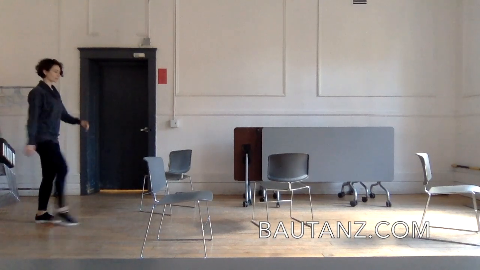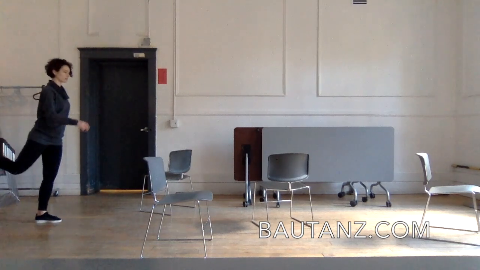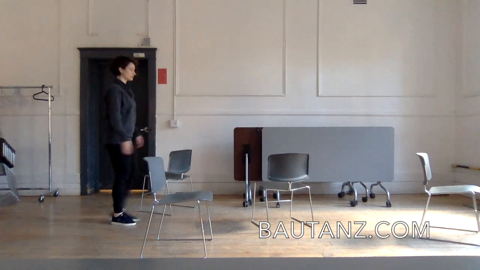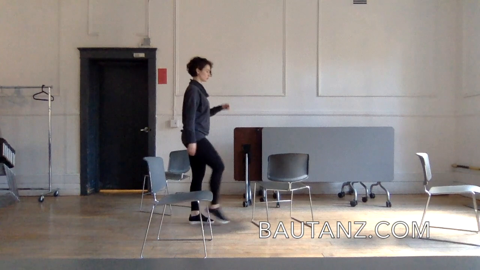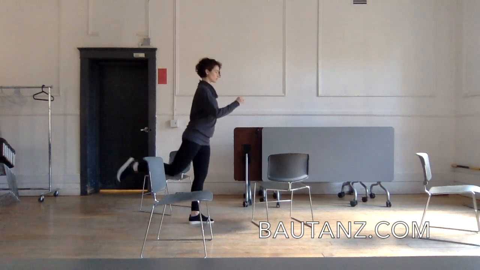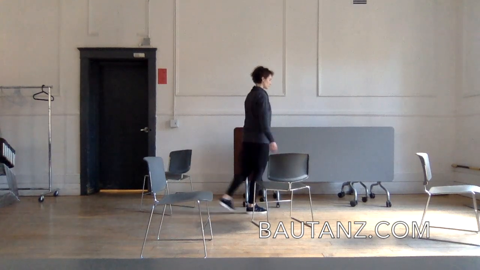Okay, so we're going to be using the exercise we did last week, but we're going to put it in this obstacle course setting. This is a multi-layered exercise. On one hand, it is good to practice thinking of the ochos not just as steps.